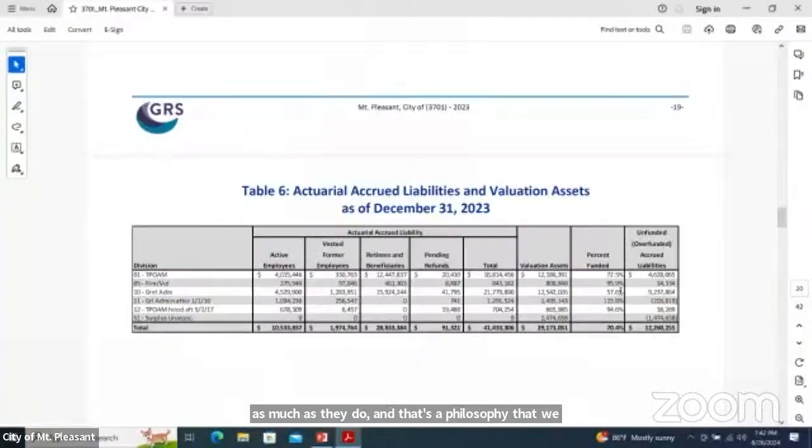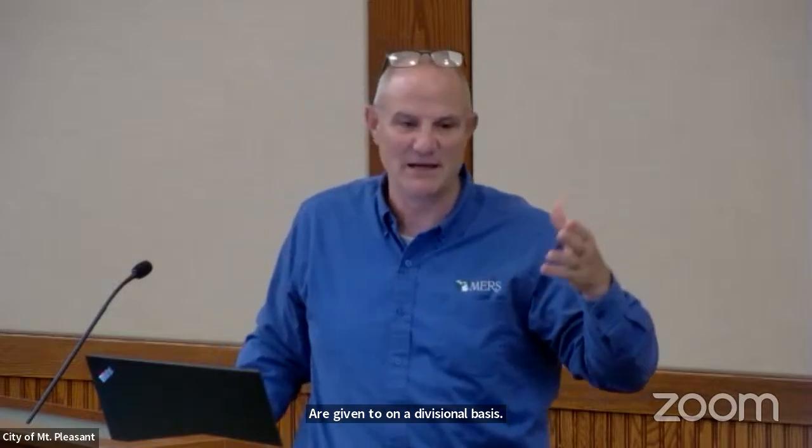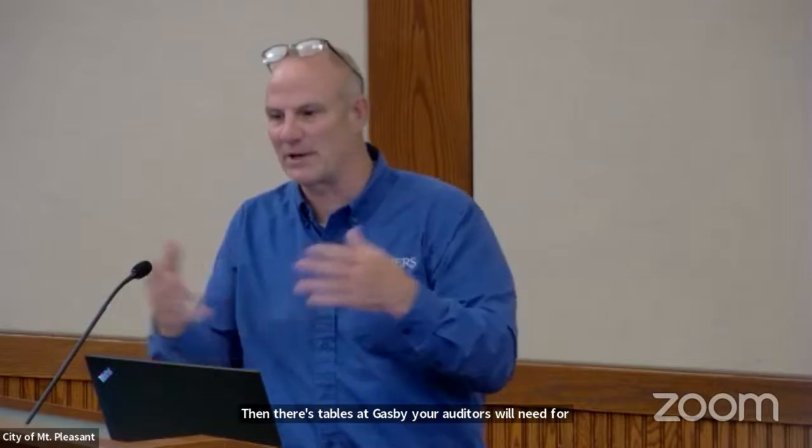With that, the rest of this report is important, and if you want to get into it, please do. All the tables after this get into it on a divisional basis. Then there are tables that your auditors will need for GASB reporting, which I'm not familiar with. You would have to talk to your finance director on that.